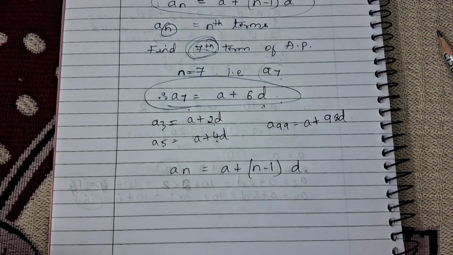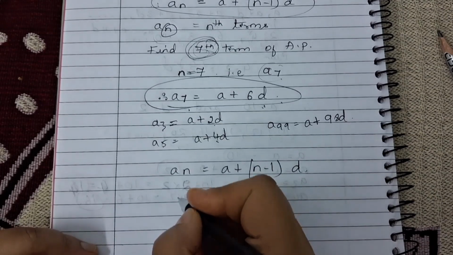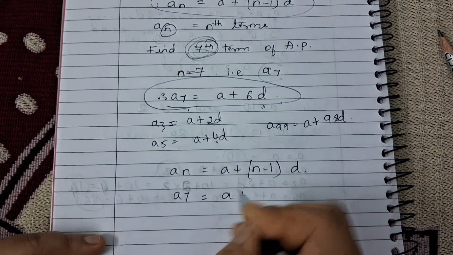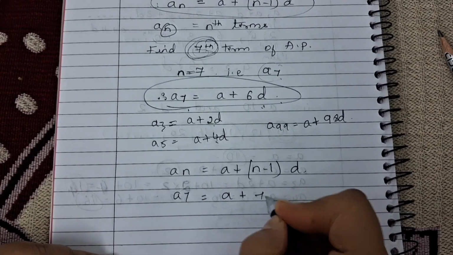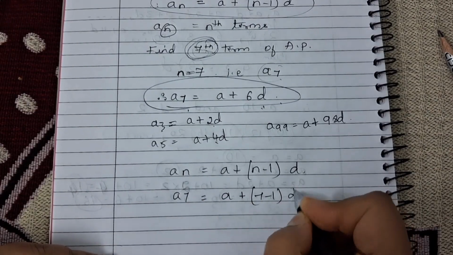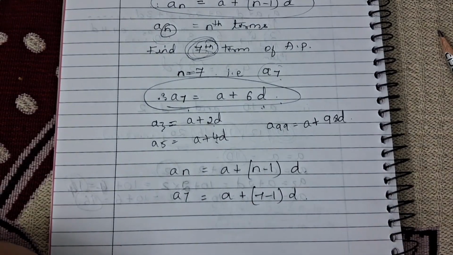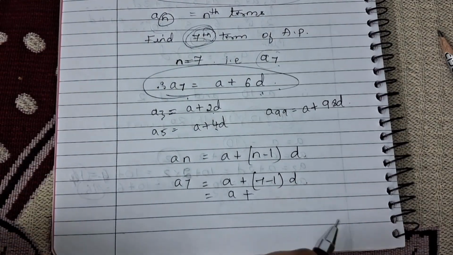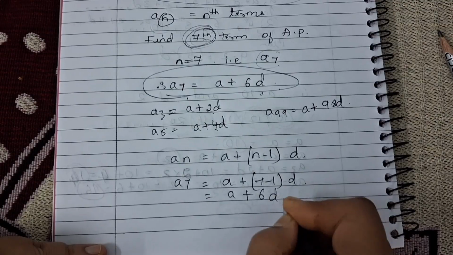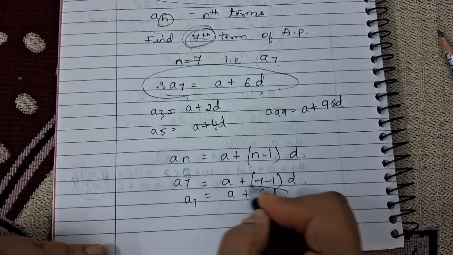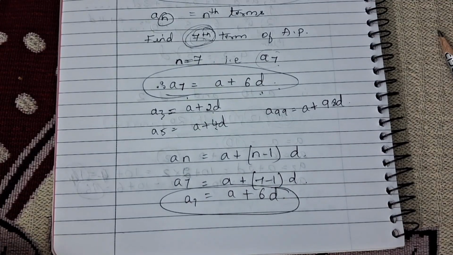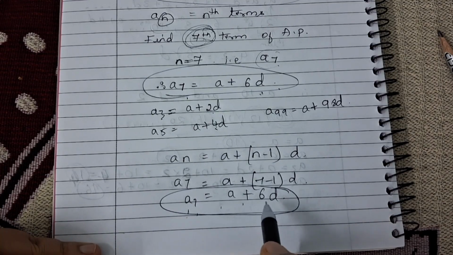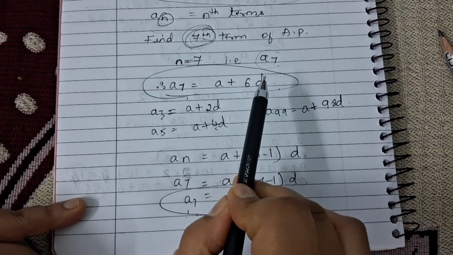Okay, let us go to the topic. AN here is A7. A we don't know, so we write it as it is. N is 7, so 7 minus 1, and the common difference we also don't know, since only the 7th term is given. So A plus 7 minus 1 is 6, and D. So A7 is equal to A plus 6D. See, the answer we got is the same, A7 equal to A plus 6D.